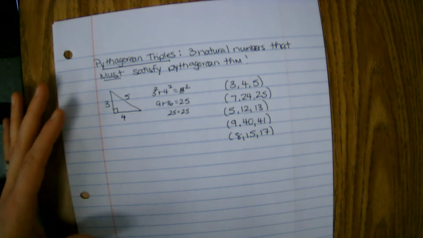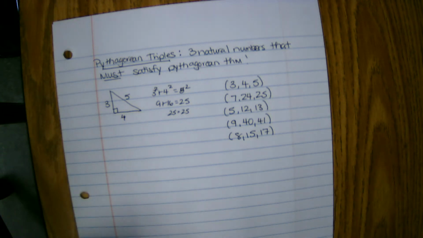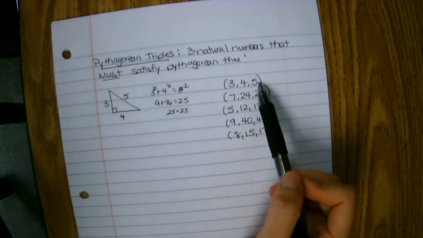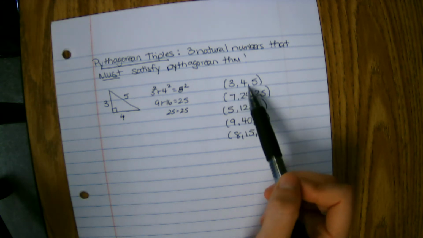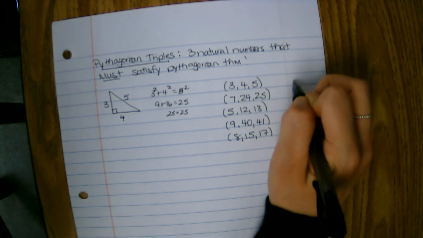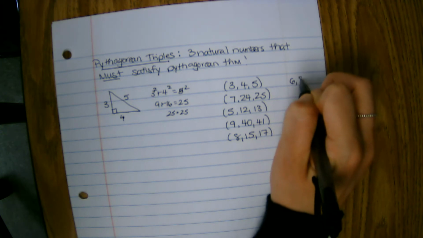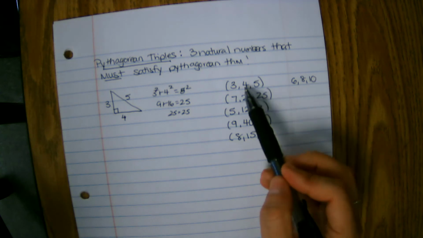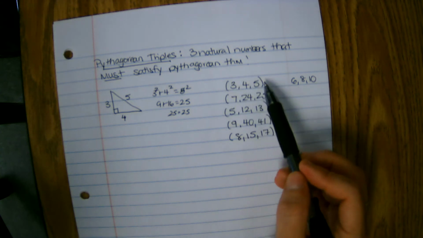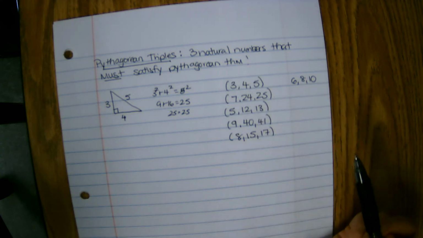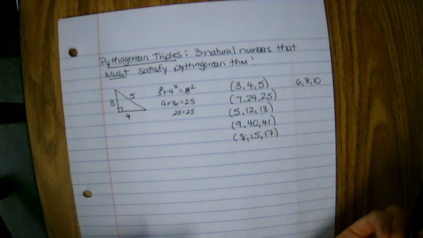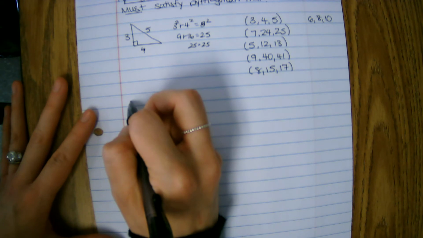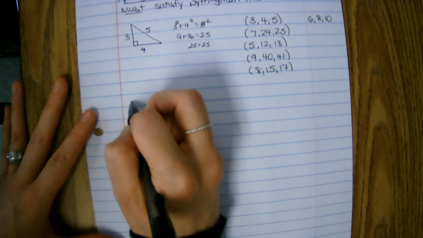So those are just ones that I'm giving you to recognize. Another really cool thing about a Pythagorean triple is that any one of these that you take, you can multiply it by any number. So if I took this and multiplied it all by 2, it would give me 6, 8, 10. That's another Pythagorean triple. So you can multiply this by any natural number and it'll give you another right triangle, which I think is pretty cool.